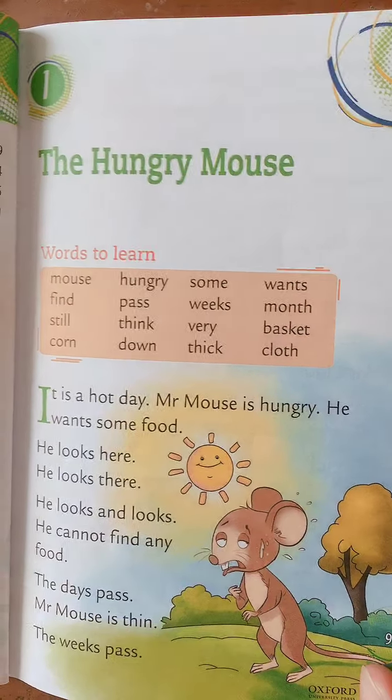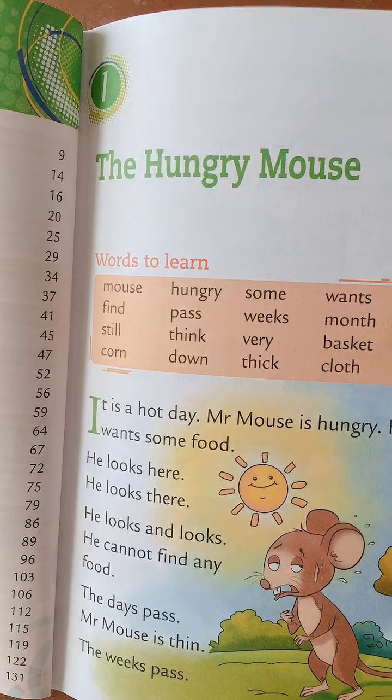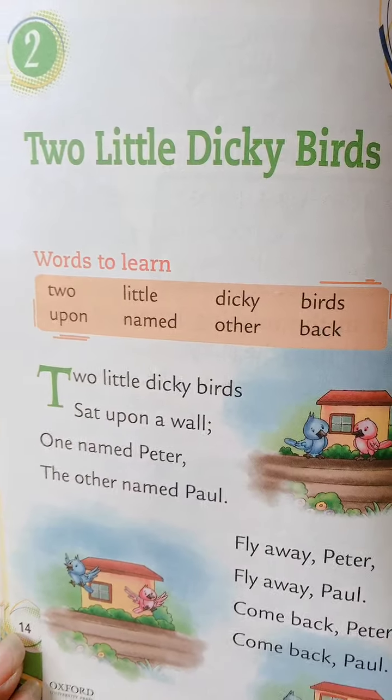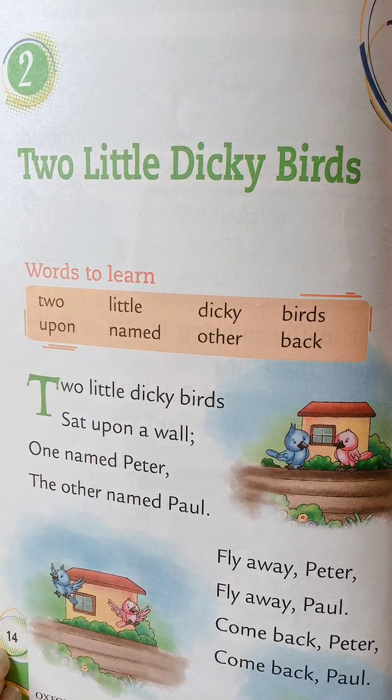Okay, so now open book page number 14. Lesson number 2, this is poem.